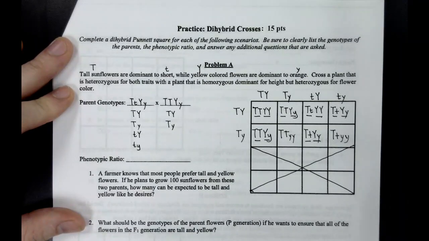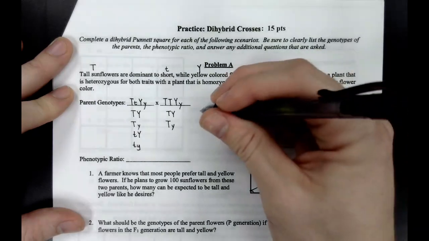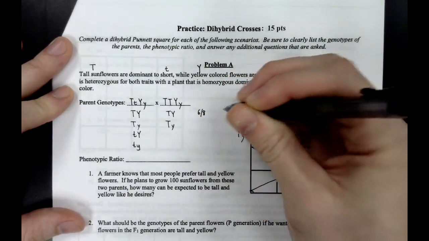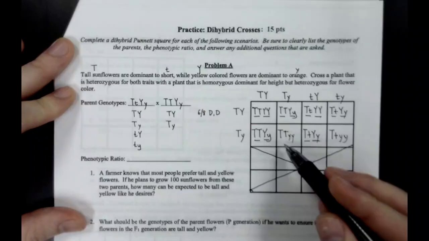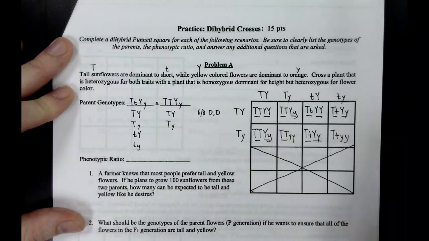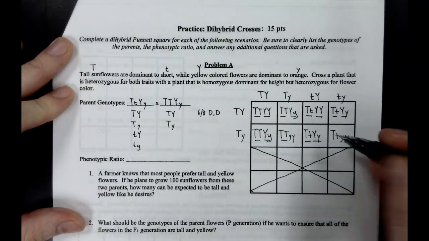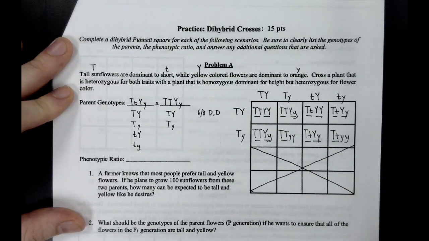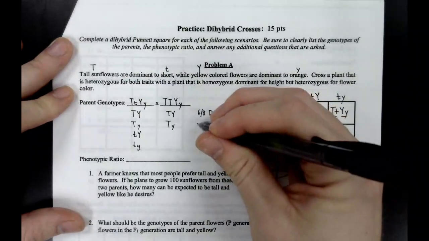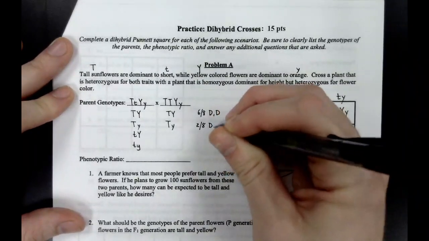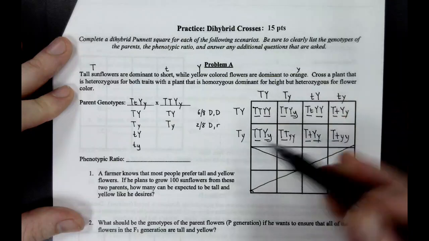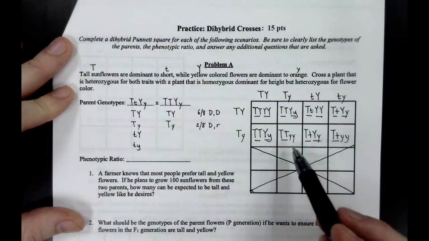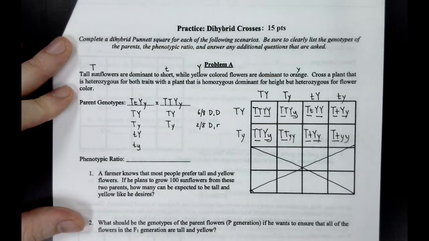Okay, so I've got 6 out of 8. So 6 out of 8 are dominant, dominant. And then for the next ones, I've got one dominant but recessive. And then for the next box, the last box, I've got dominant and recessive again. So 2 out of the 8 are dominant, recessive. Okay? So again, this is to say that every time I have 6 that are dominant for both, I'm likely to have 2 that are dominant but recessive for color.